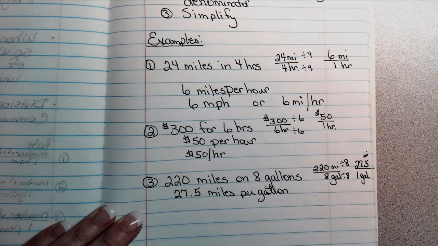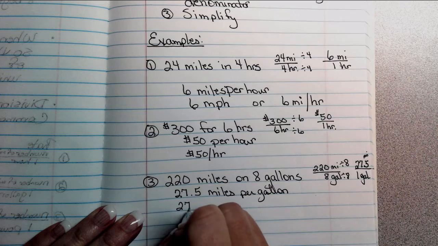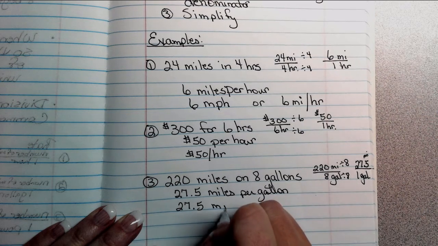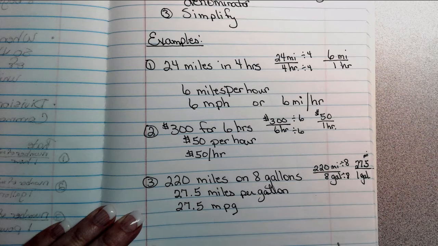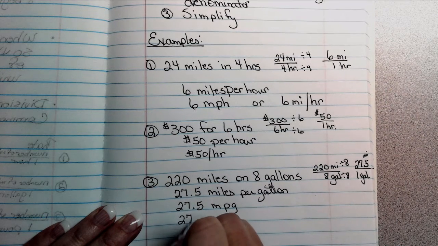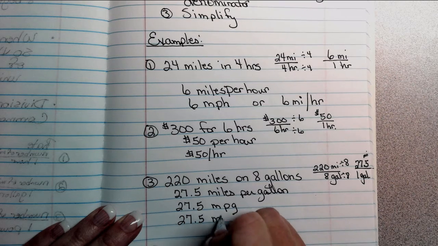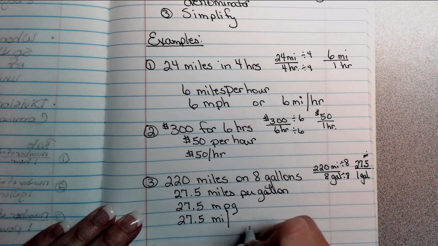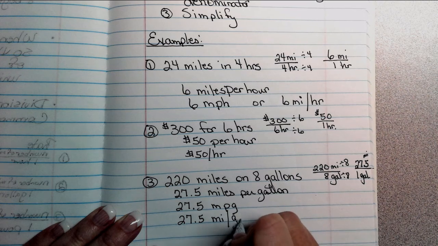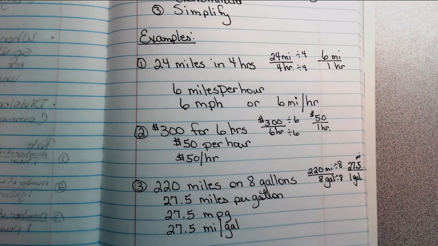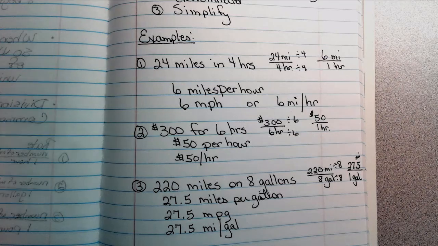I could say 27 5/10, or I have 27 5/10 mpg, miles per gallon, or I could say 27 5/10 mi, miles, slash for per, and gallon, GAL. Okay. All right, so when you work on Monday, that's what you're going to be looking at.